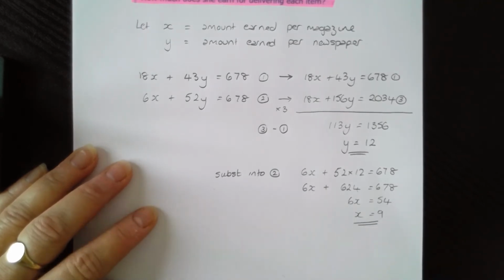So now I've solved my two simultaneous equations. I know that x is 9 and y is 12, but I haven't yet answered the question. Remember, the question is, how much does she earn for delivering each item?